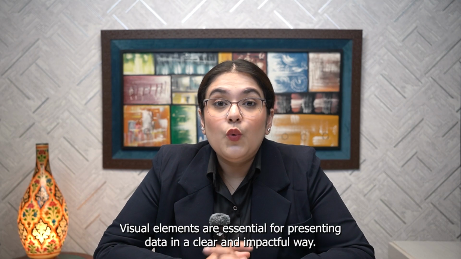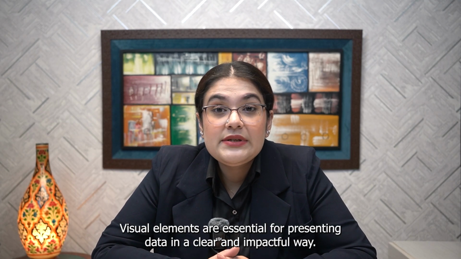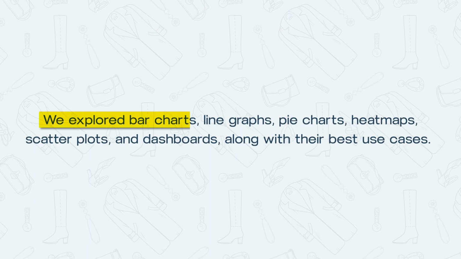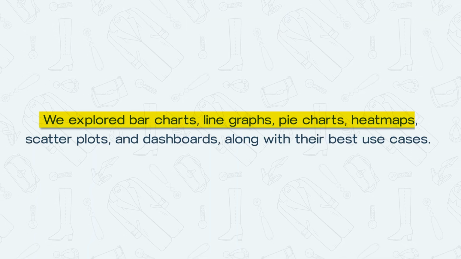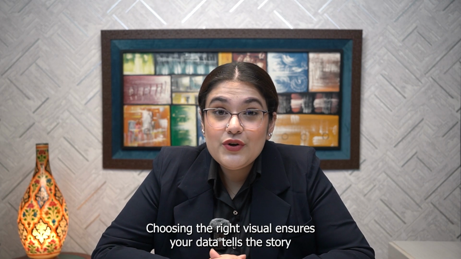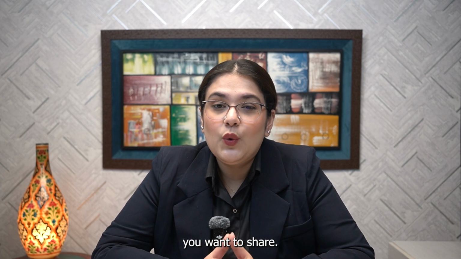In summary, visual elements are essential for presenting data in a clear and impactful way. We explored bar charts, line graphs, pie charts, heat maps, scatter plots, and dashboards along with their best use cases. Choosing the right visual ensures your data tells the story you want to share.